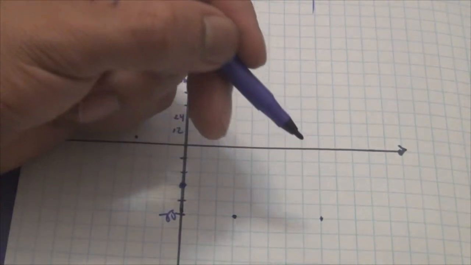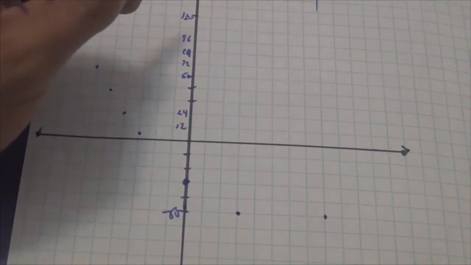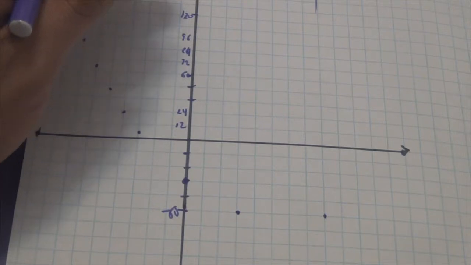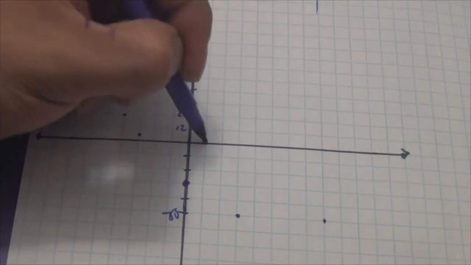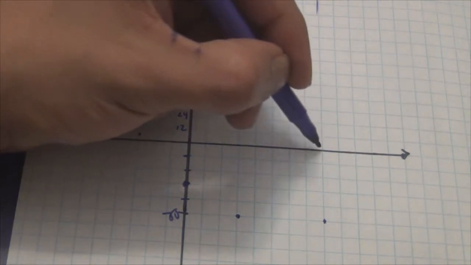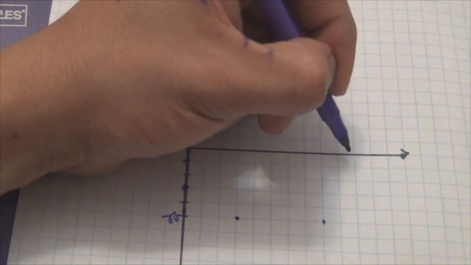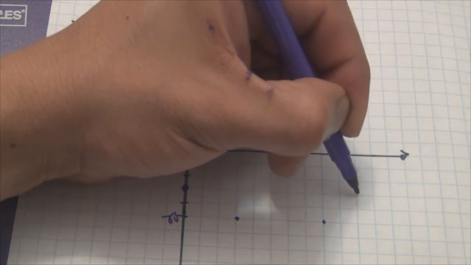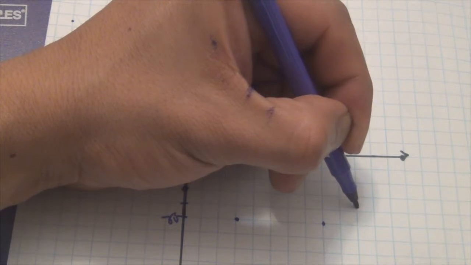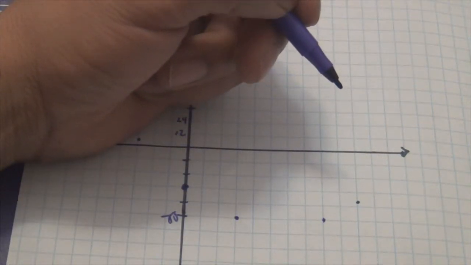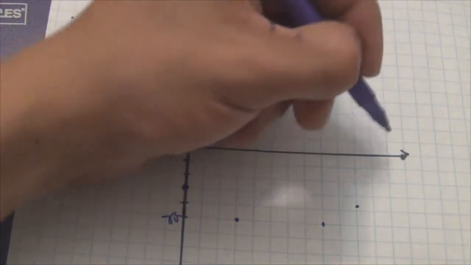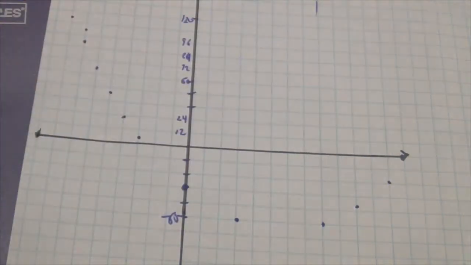Okay, so now let's try 10 comma negative 46. 1, 2, 3, 4, 5, 6, 7, 8, 9, 10 comma negative 46. Well, this is 12, 24, 36, 48, so 46 is around here. Okay, let's try 12 comma negative 24. So this is 10, this is 12, 24.